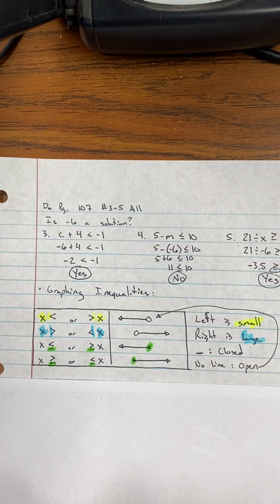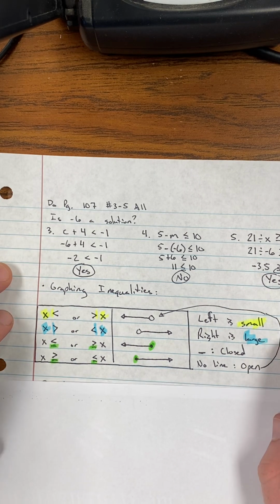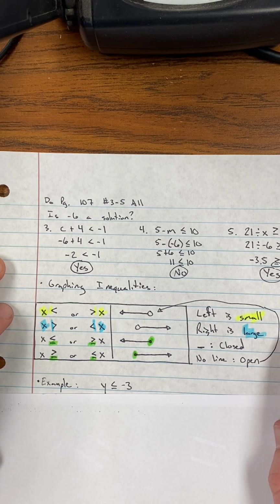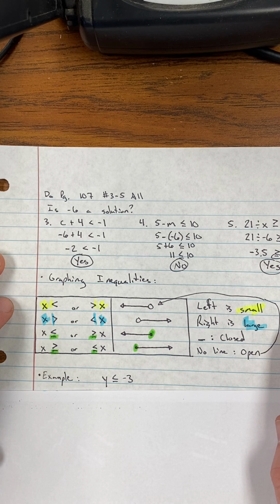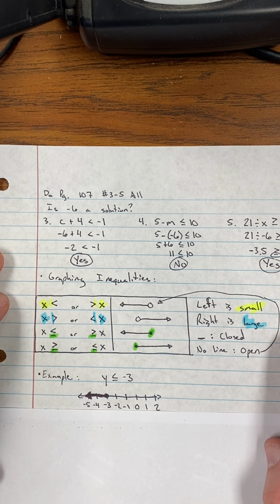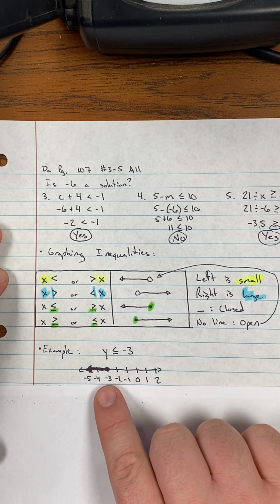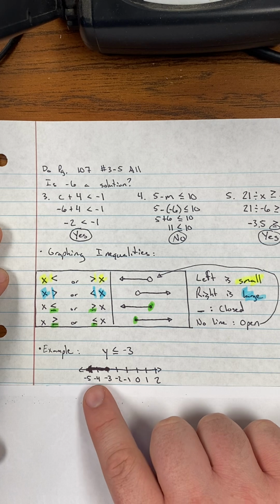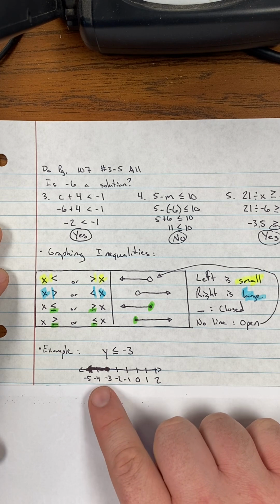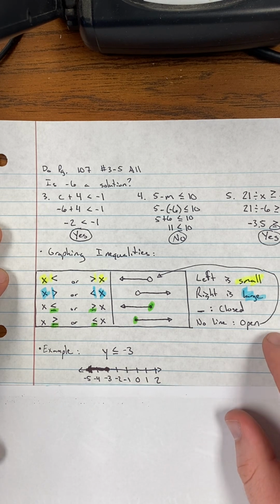No line means open, okay? All right, let's do an example so we can see what this is talking about. So if I'm looking at y is less than or equal to -3, I'm going to go ahead and show you what the graph should look like. So I'm going to create a number line that includes the number -3, and it needs to include numbers beside it on either side, so you can see what direction it's going to go.